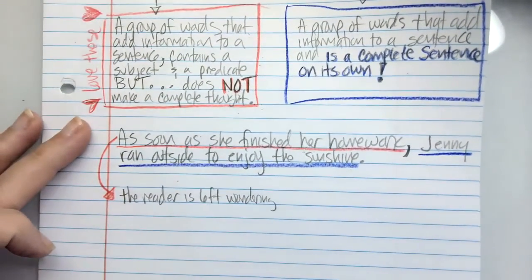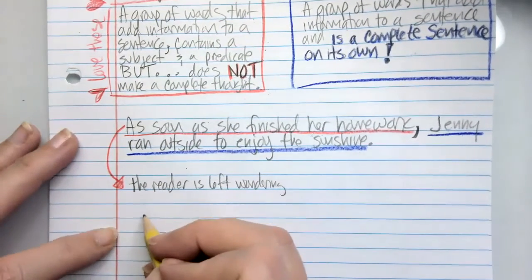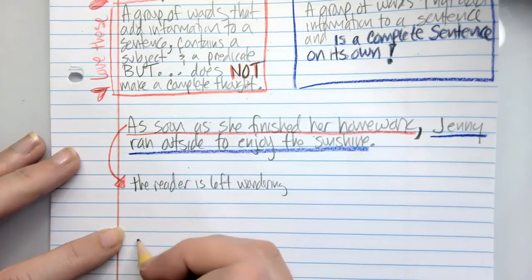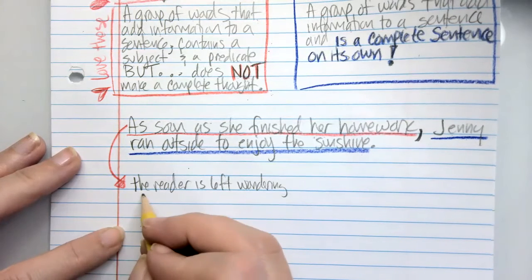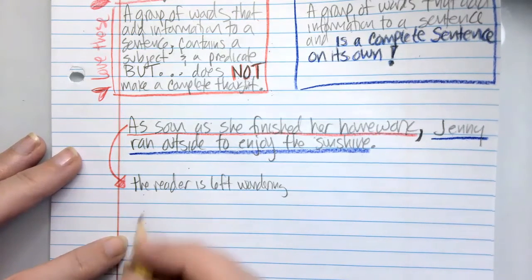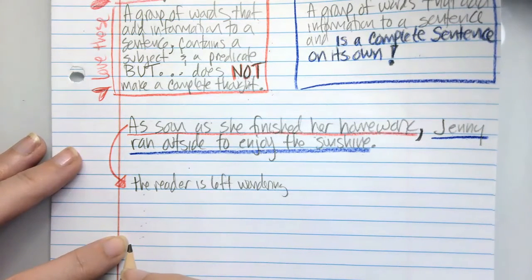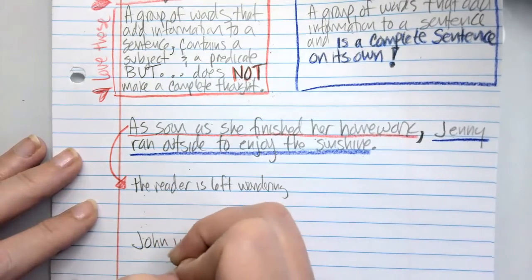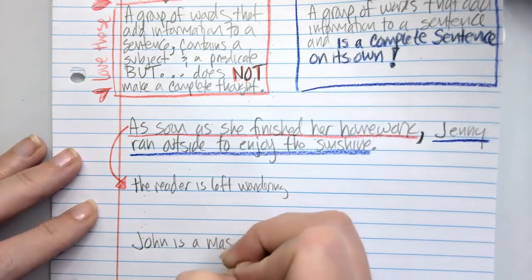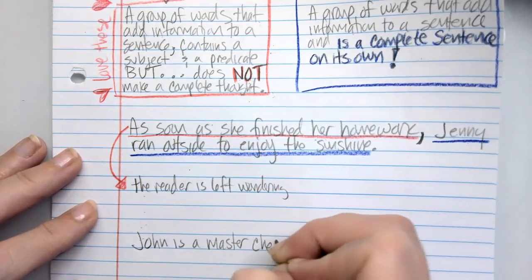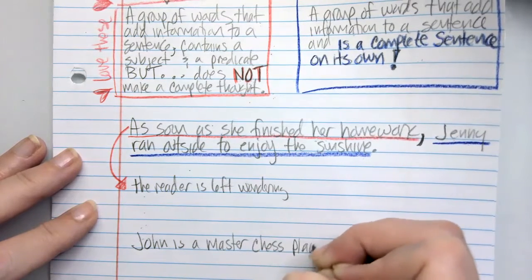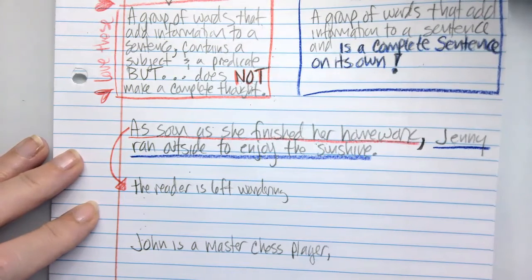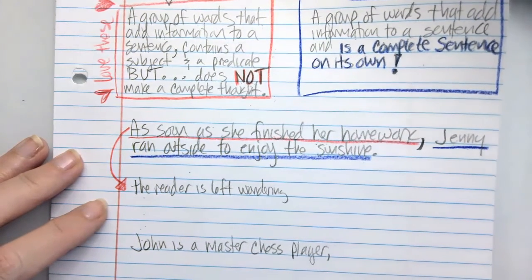All right, we're going to do another one now. This one's a little bit longer. So we're going to come down a few lines and then we're almost done with our notes, folks. I'm on this 1, 2, 3, fourth line down. John is a master chess player, comma. And he will be competing in the championship games, comma.